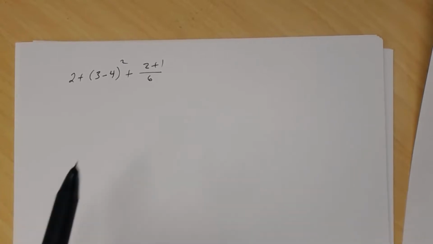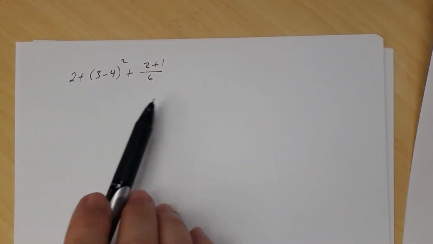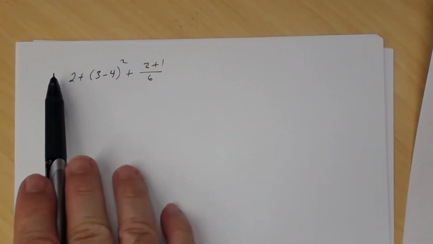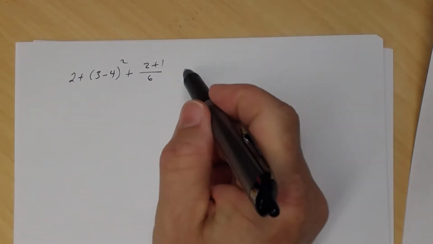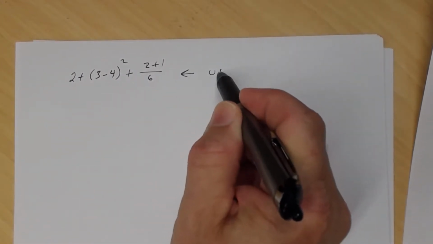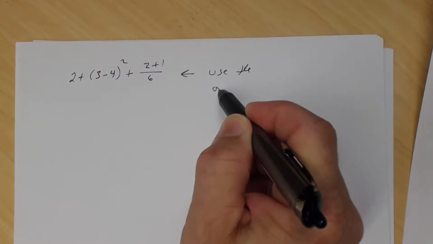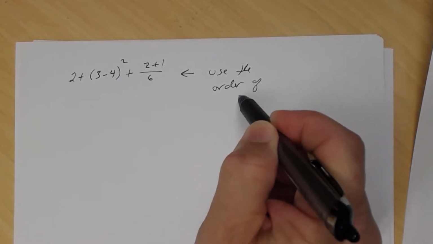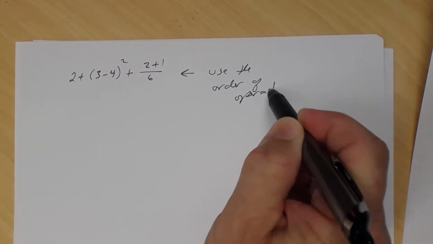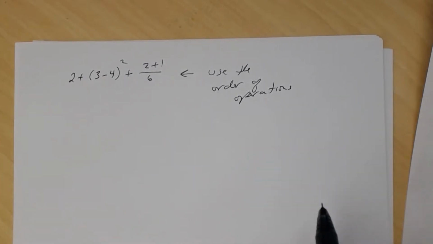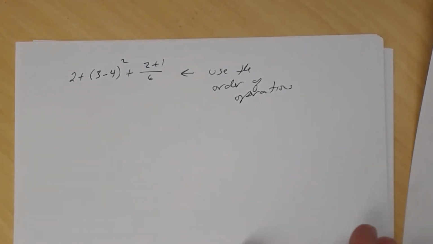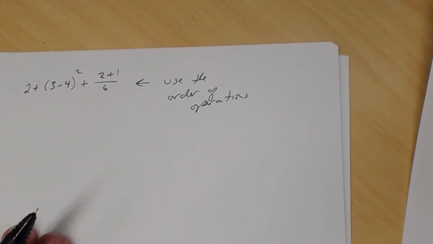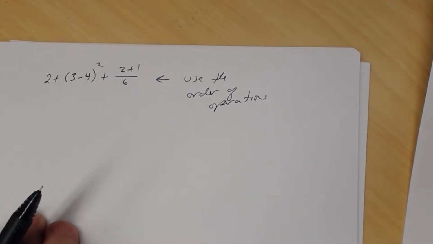All right. So in this case, to evaluate this expression, you would need to use the order of operations.